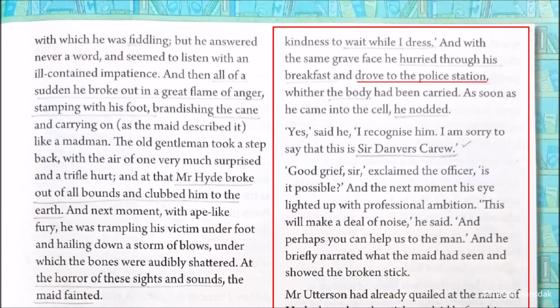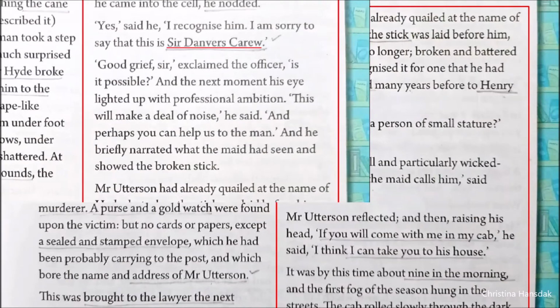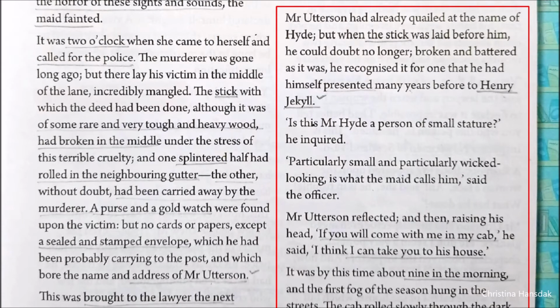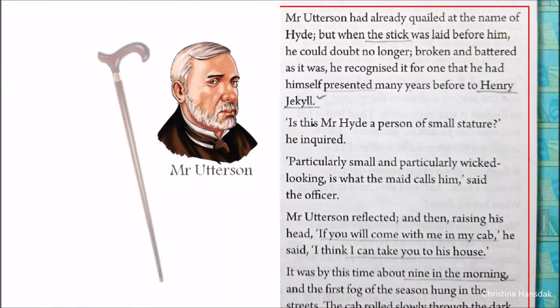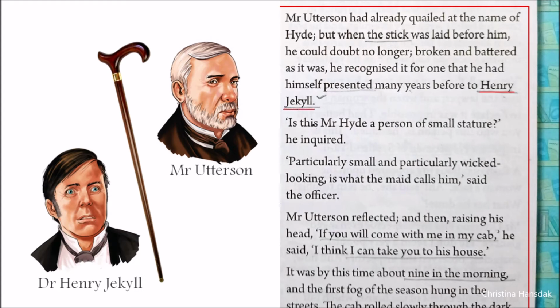When he reached the police station, the dead body was shown to him. He recognized the body and said that the body was of Sir Danvers Carew. The matter was explained to him and the broken stick was shown too. He at once recognized the stick because the same stick had been presented by him to Henry Jekyll many years before.